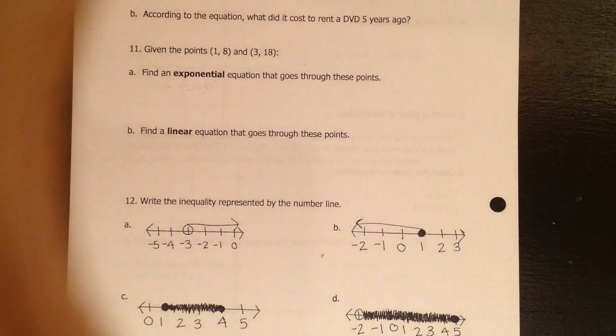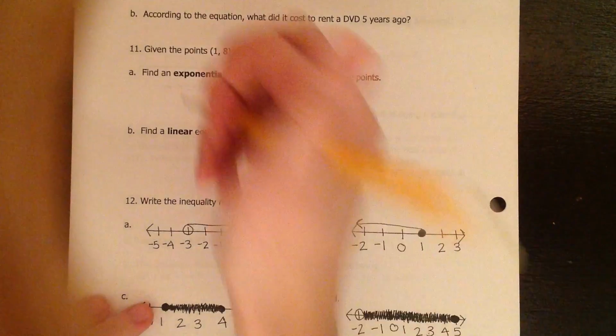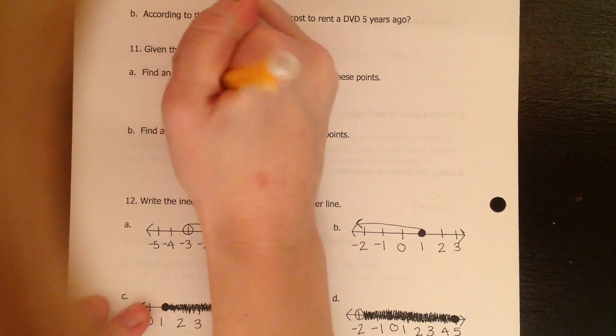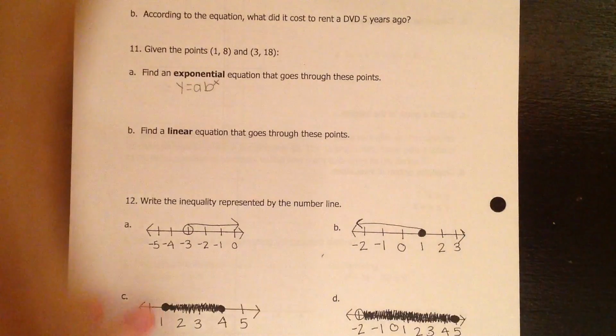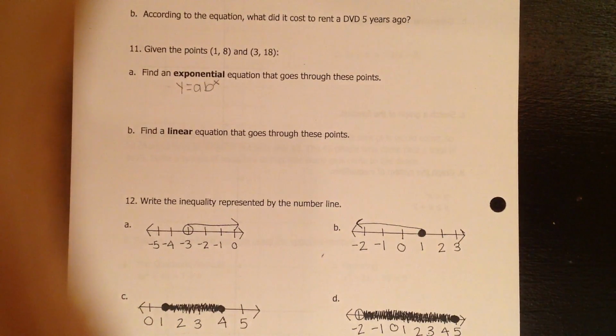This is problem 11 from the Chapter 9 closure problems. Given the points (1, 8) and (3, 18), A: find the exponential equation that goes through these points. So an exponential equation starts with y equals ab to the x. So a is our starting point, b is our multiplier.